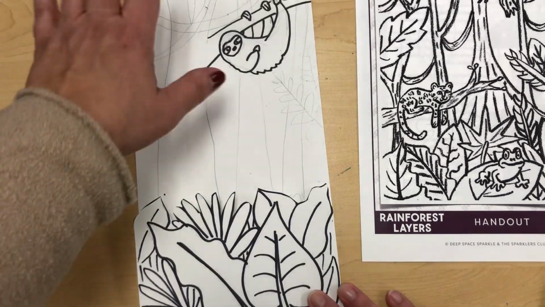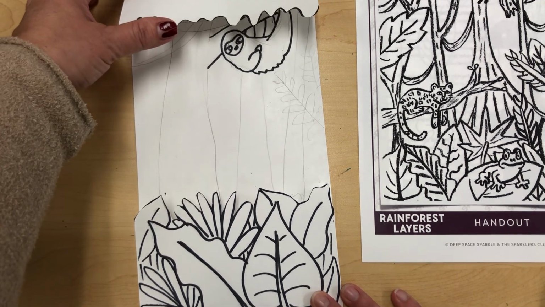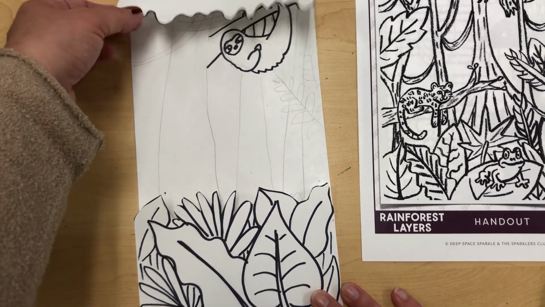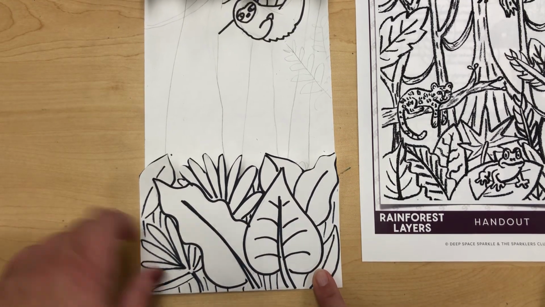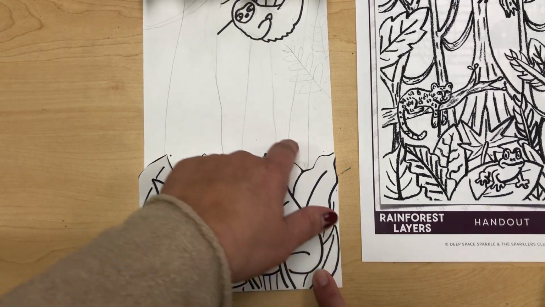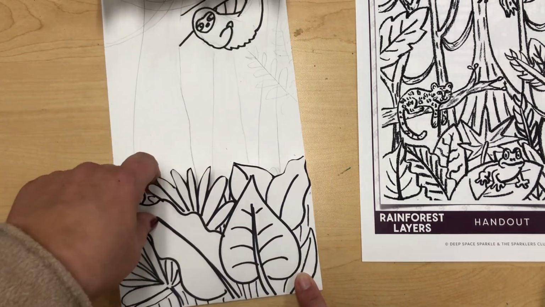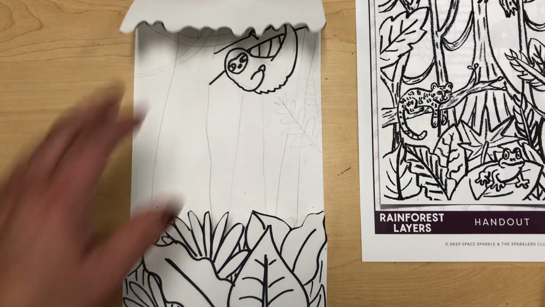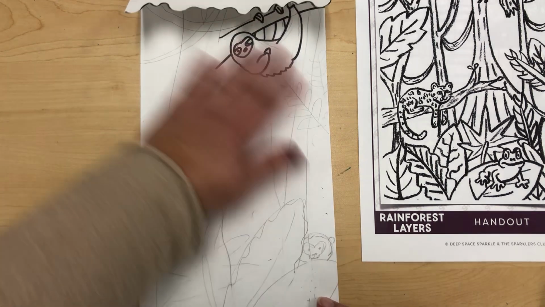Okay, so last week we started on our rainforest layer. We worked on this top layer here, kind of like the canopy, and then this bottom layer here, the understory where you have the leaves. And then we cut along the top there and at the top of the understory, and then right up here. Okay, so today we're going to really focus on drawing the rest of this.